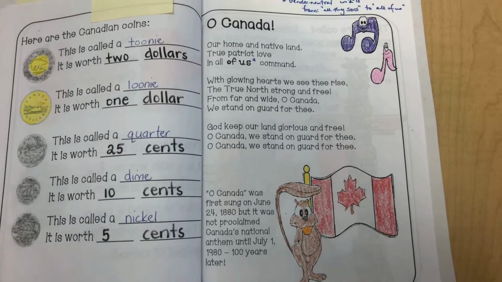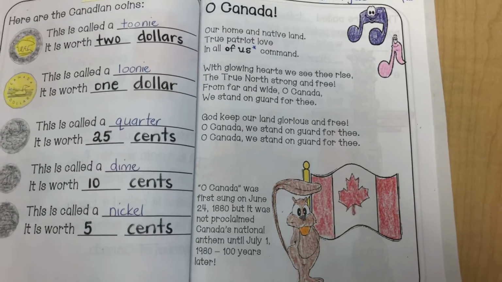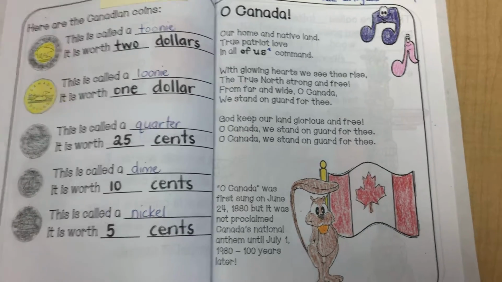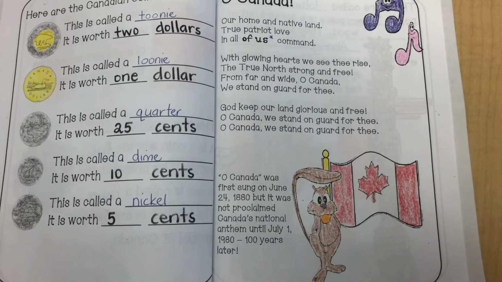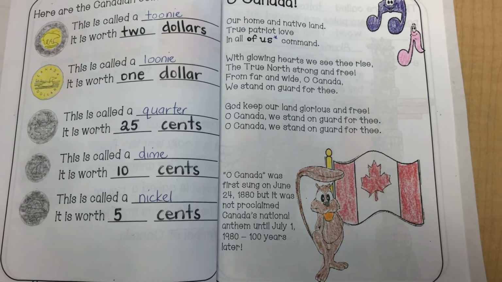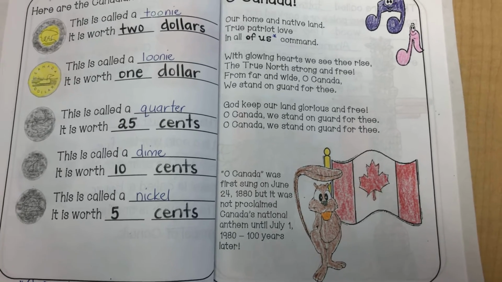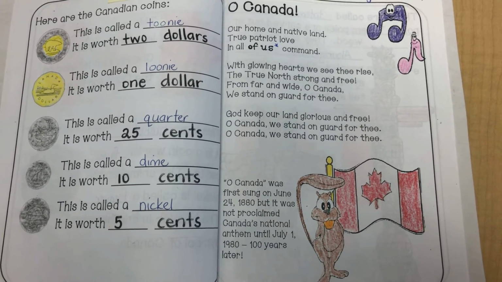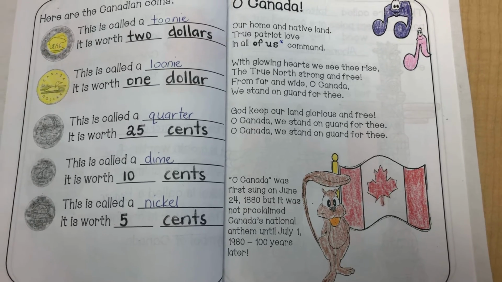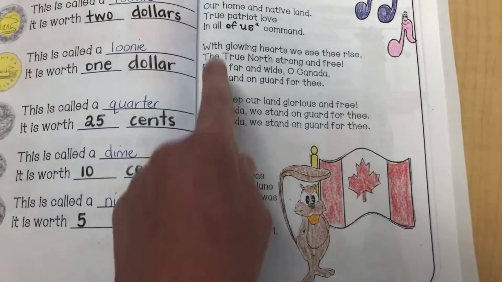There you go. My not very good singing, but you know what it is. So that's the song. All of you should start to learn how to sing it. The O Canada was first sung back in June 1880, but it was not proclaimed as our national anthem until July 1st, 1980, about 100 years later. Now, there was one change that was made.